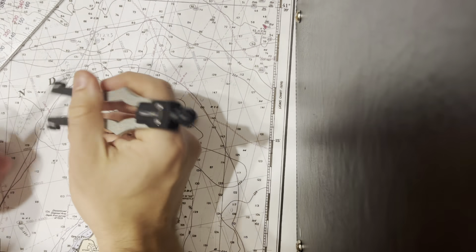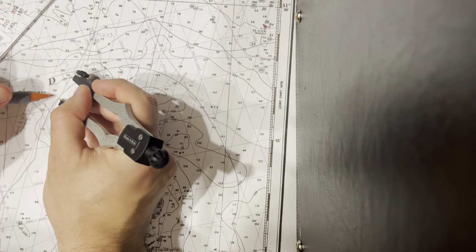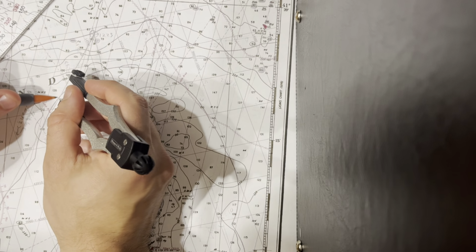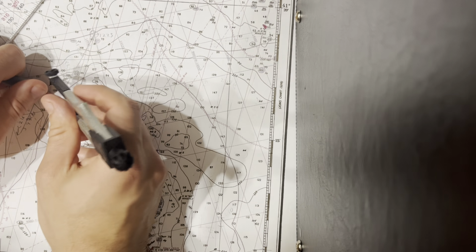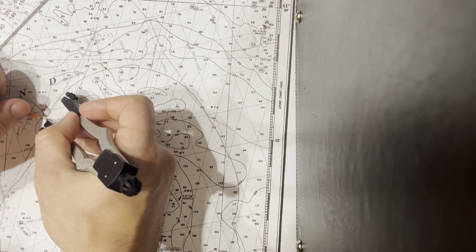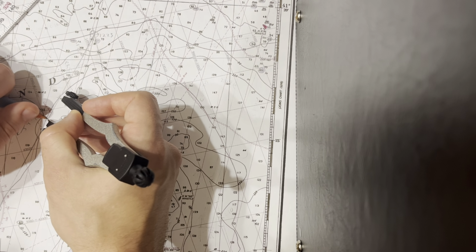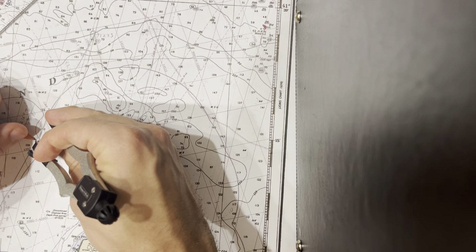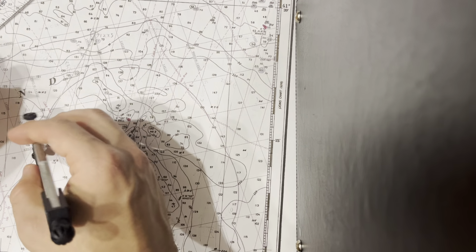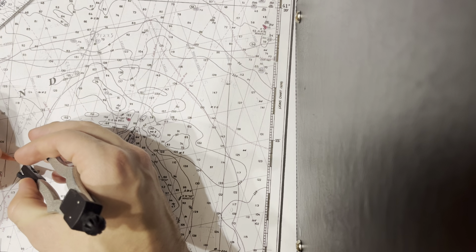It's a difficult angle. And you continue to do this on and on as far as you need to. A nice trick is to just spin the divider and do it again. Spin the divider, do it again. Spin the divider as far as you need to go.